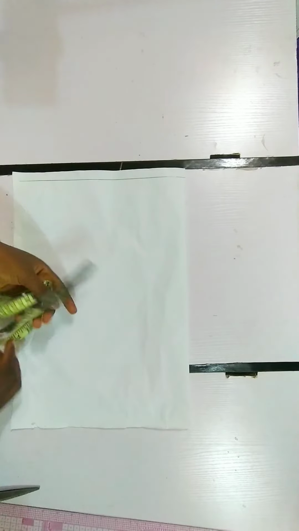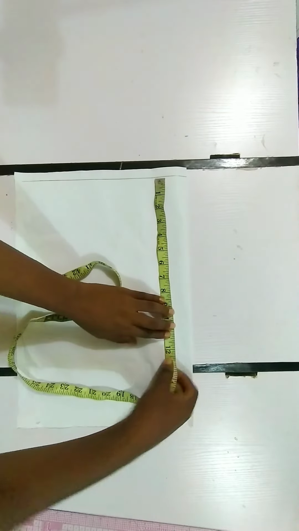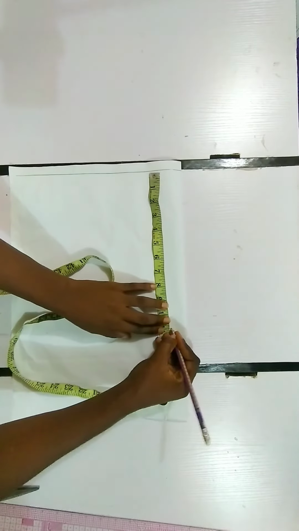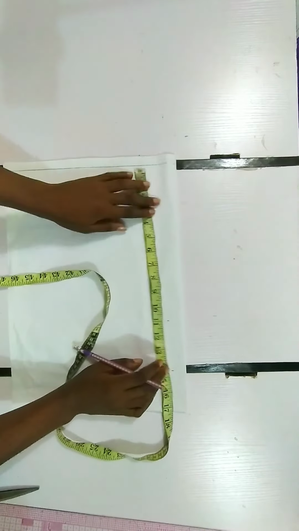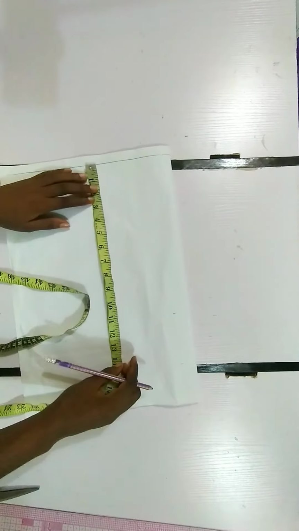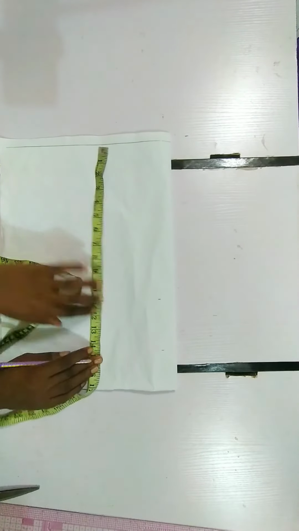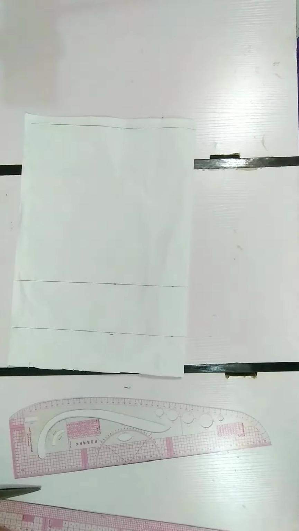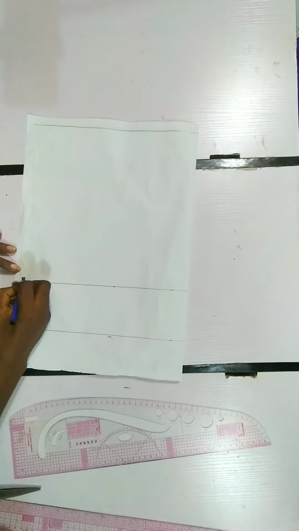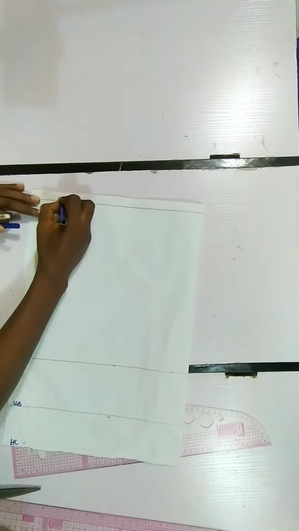So to begin, the first thing I'm going to do is to draft my basic bodice. I've already done this so many times on the channel, so I'm going to quickly go ahead and do this, okay? If you don't understand it, you can always go and check my channel. You are going to see a video that is related to it in a way. So let me just quickly go ahead. Here is the bust point, the under bust point, and the half length, okay, while here is the shoulder.